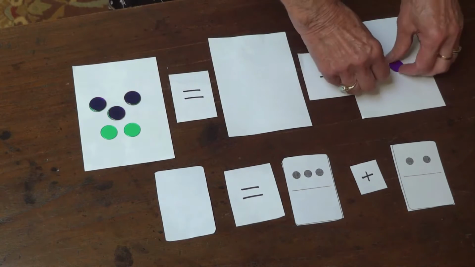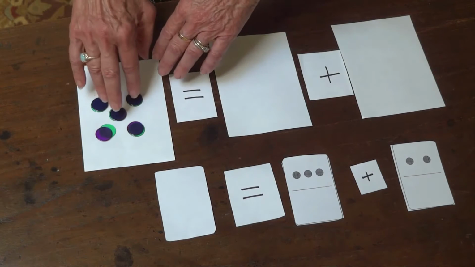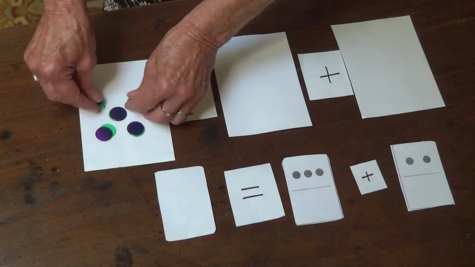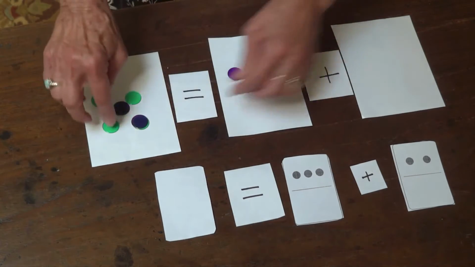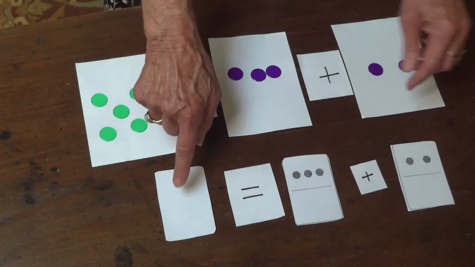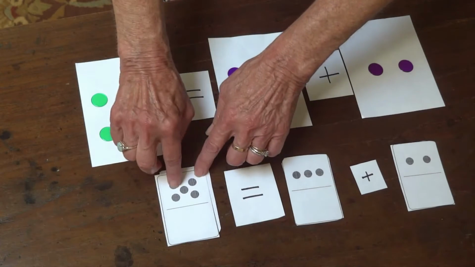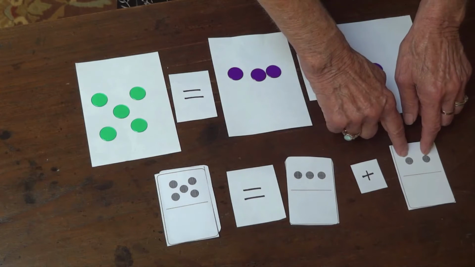Here's the part of 3, here's 2 more, and we can see that 3 plus 2 more make 5. I'll just put these back so we can remember and complete our number sentence here. We know that 5 equals 3 plus 2.